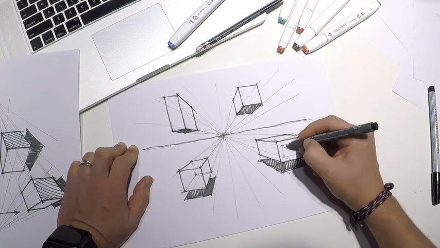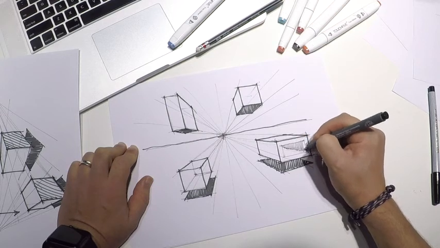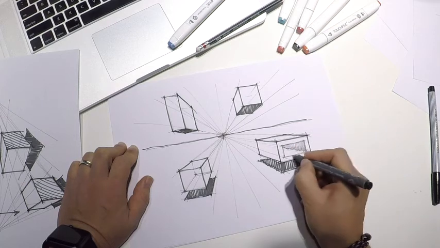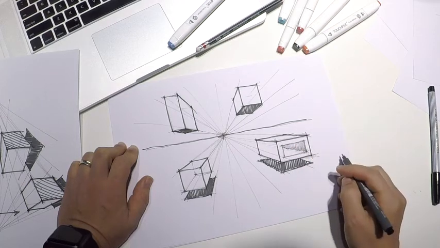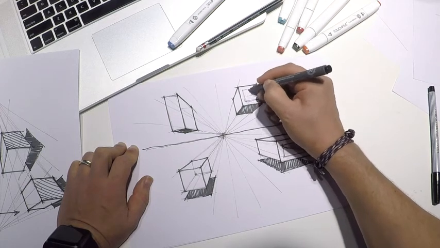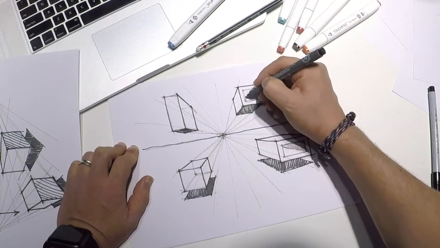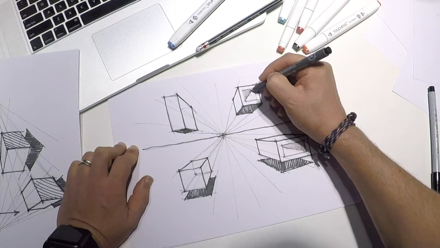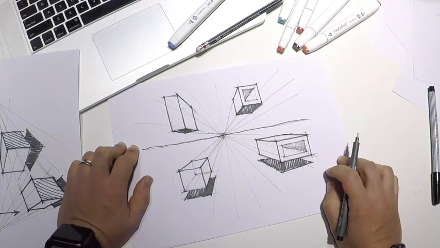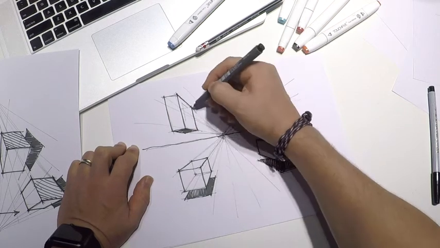I'm opening a window on this object, and you can see the inside surface. To create this inside surface, I also connect the corner of the window with this vanishing point to create the correct perspective according to the one-point perspective. Okay, let's make some shading here. Looks good. One more here.